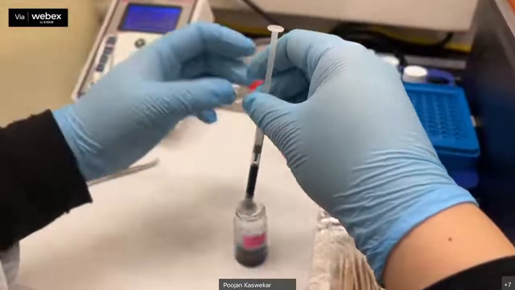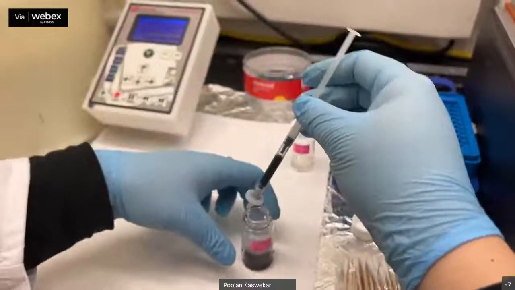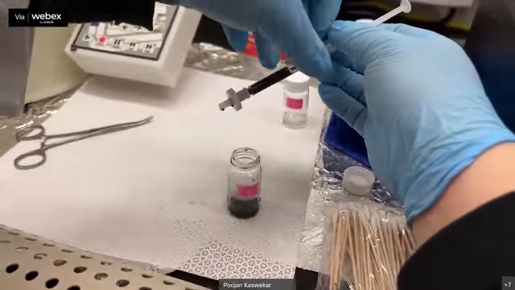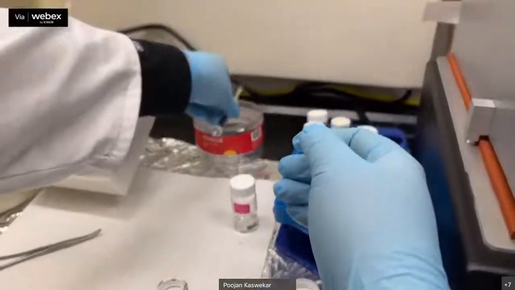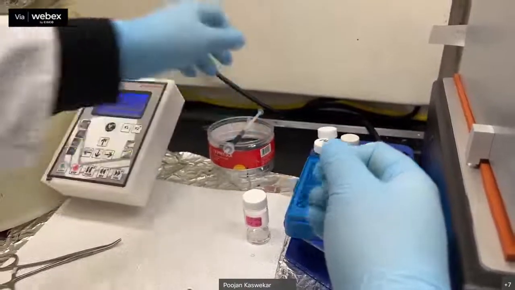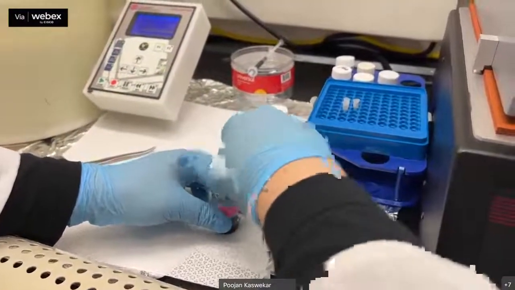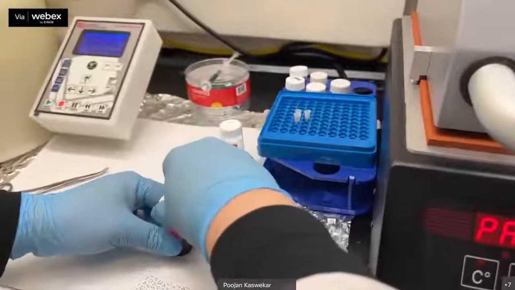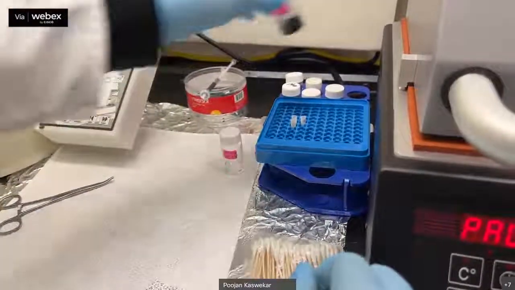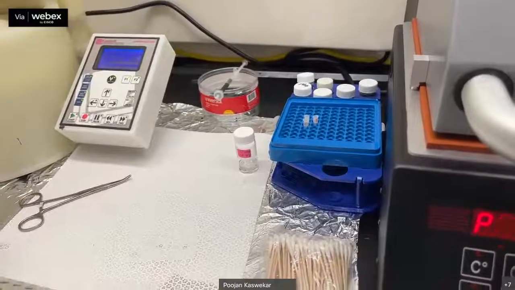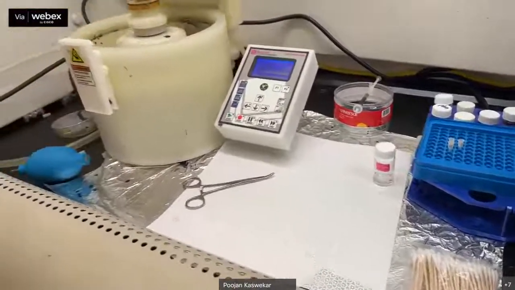Now you can see there's some solution in the syringe, and we will keep it close to us. To make sure it's not dropping out, we cover it with paper, and we change the paper after this. So now we can turn on the motor for spin coating.